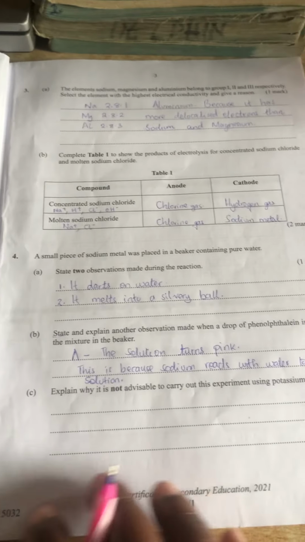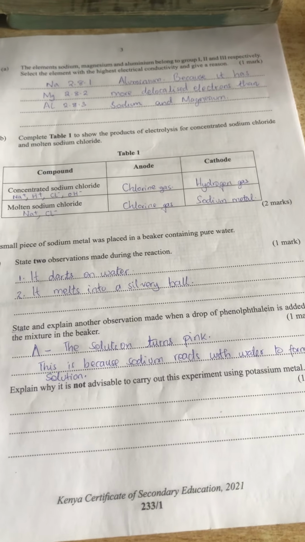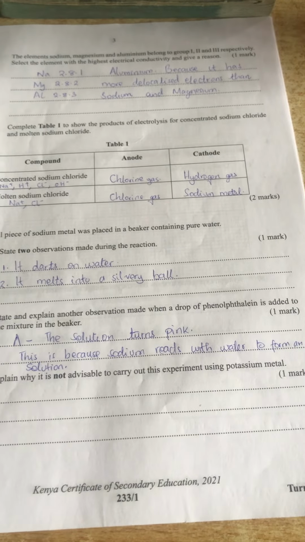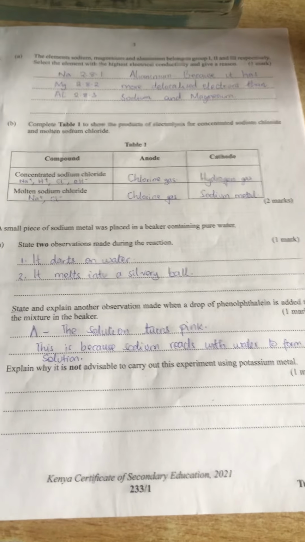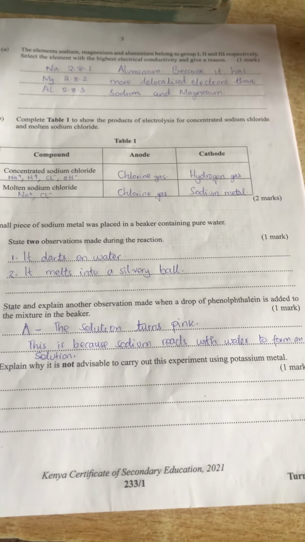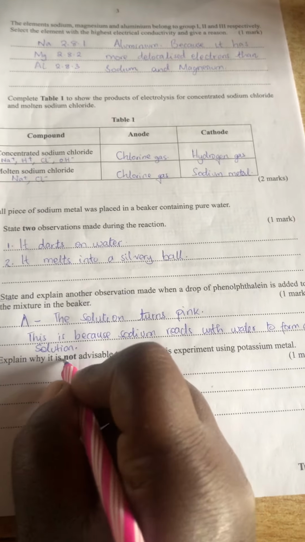Part C. Explain why it is not advisable to carry out this experiment using potassium metal. So remember, both potassium and sodium are in group 1. However, this reaction is not encouraged to be done using potassium metal, so it's not advisable.